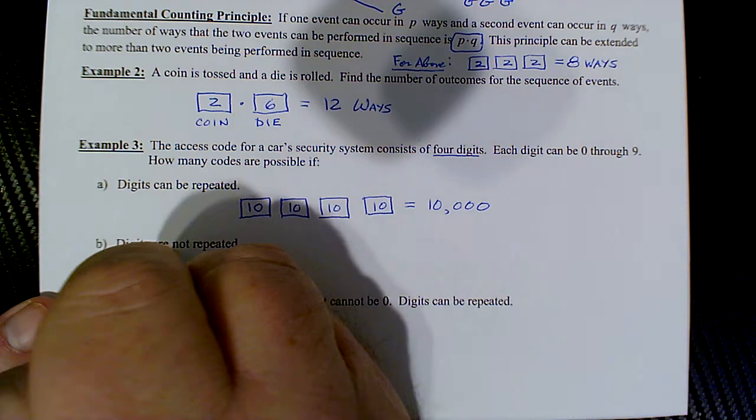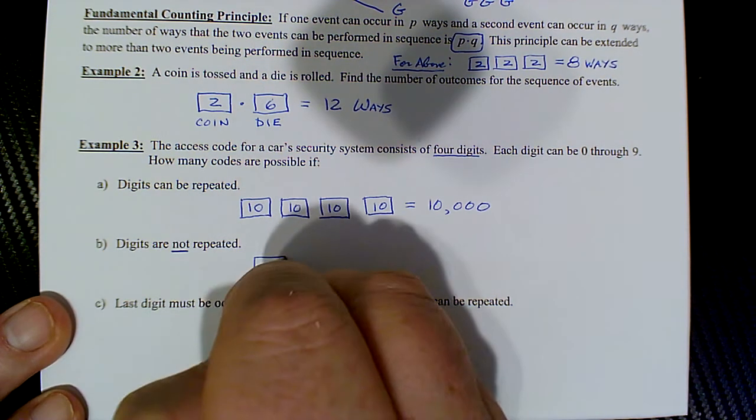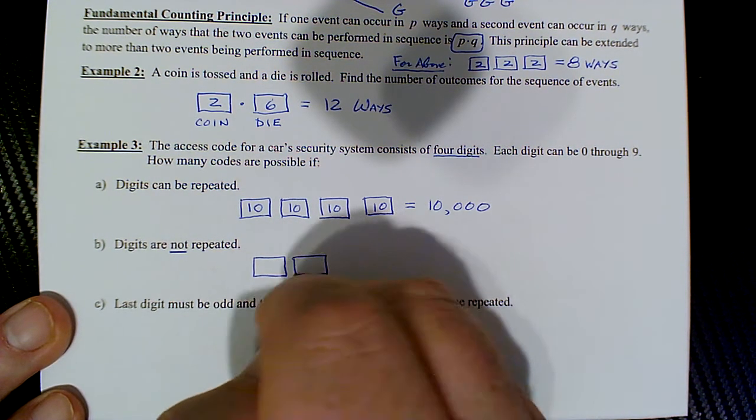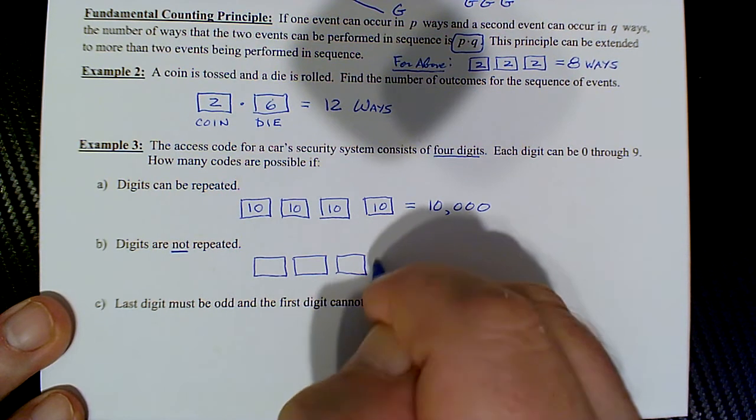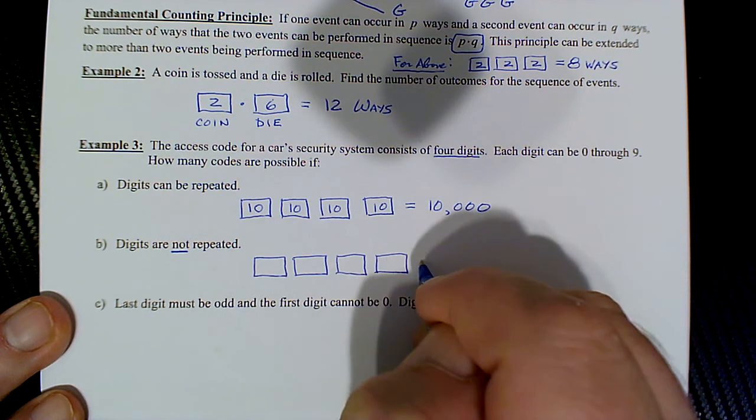Now, if the digits are not repeated, we can start with 4 boxes. There's 4 positions to fill.